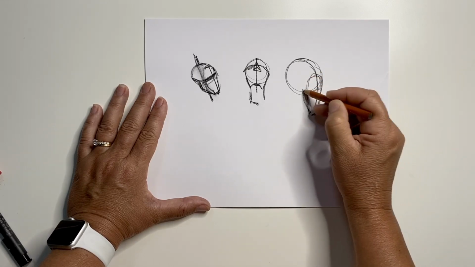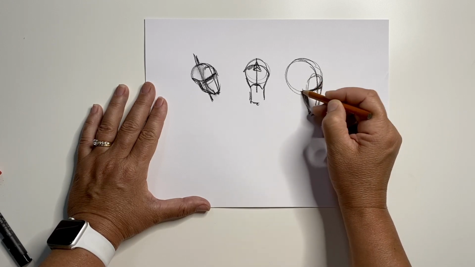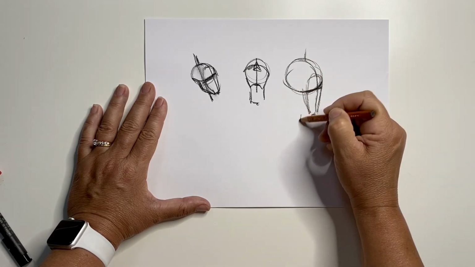If I'm working on an awkward pose, I keep that center line and that axis clearly visible the entire time so I can make sure I stay on track.